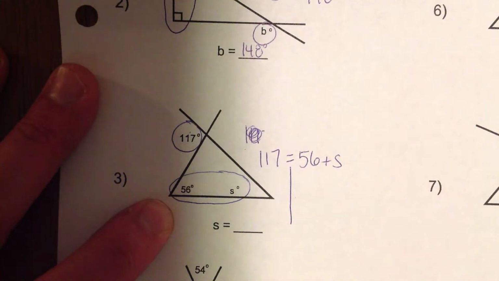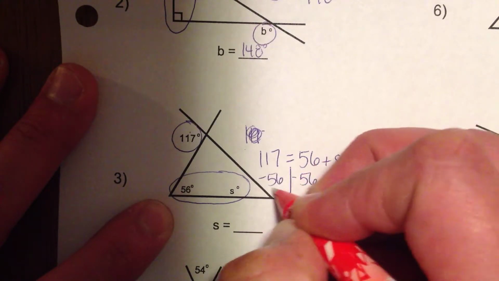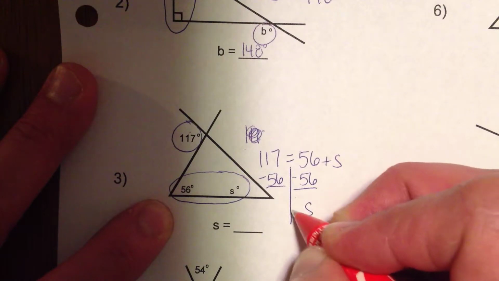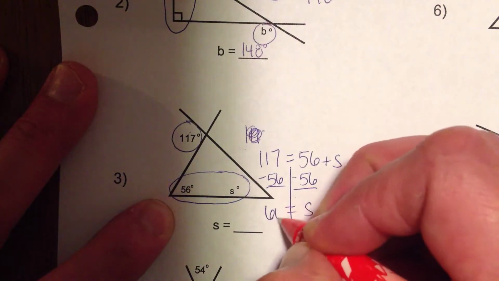Now doing some algebra, to get the S alone, we subtract 56 from both sides. And S equals 117 minus 56, which is 61 degrees.